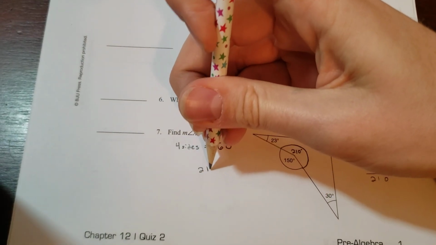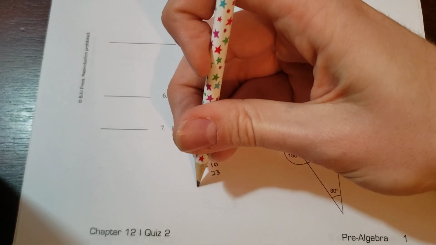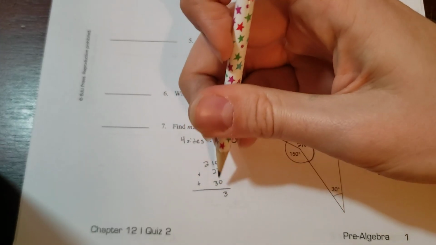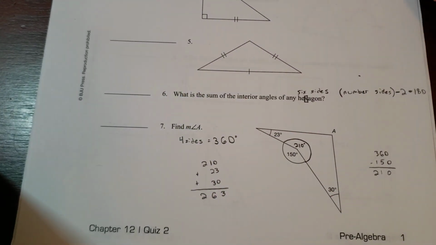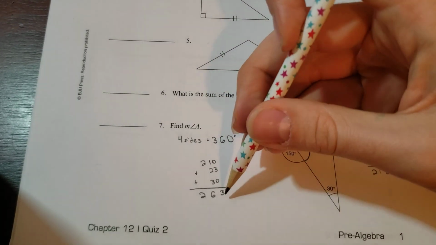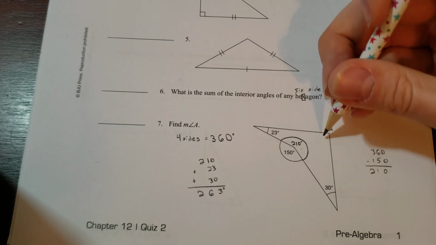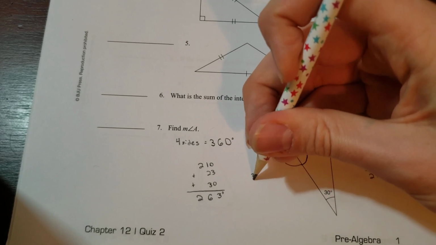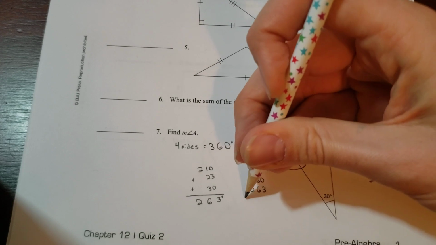So 210 plus 23 plus 30, 263. That's angles 1, 2, and 3, but we need to find the measure of angle A. So 360 minus 263.